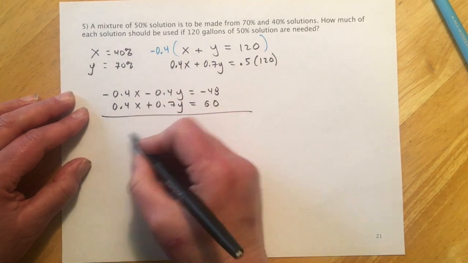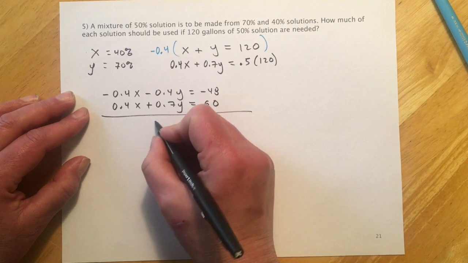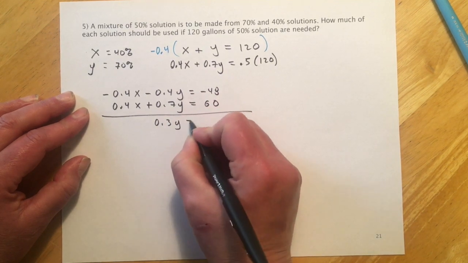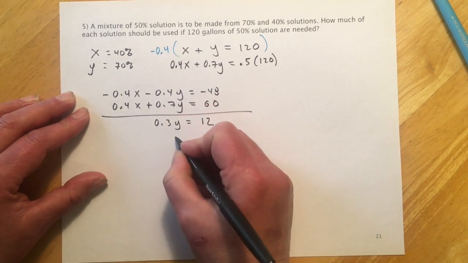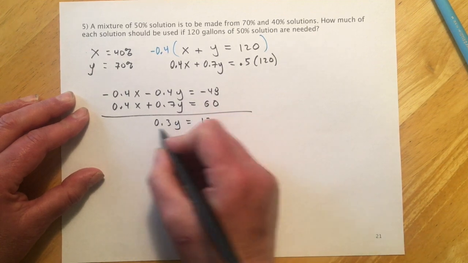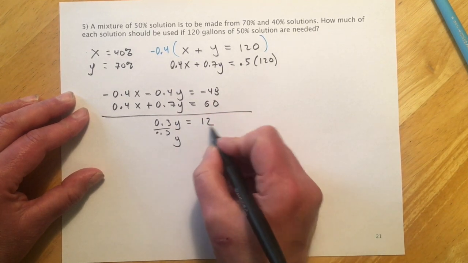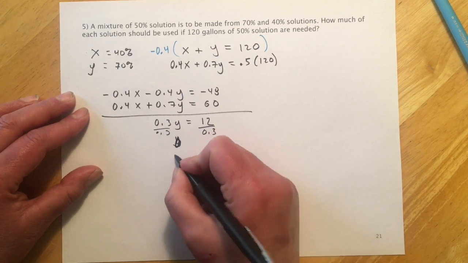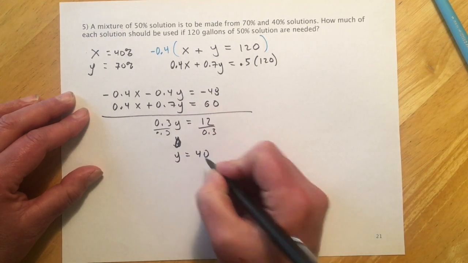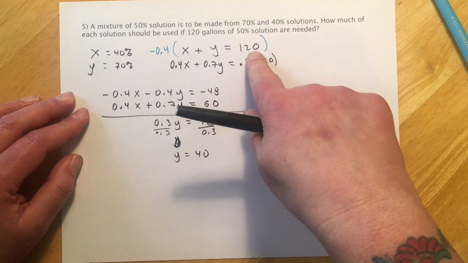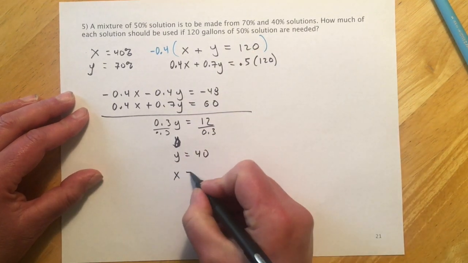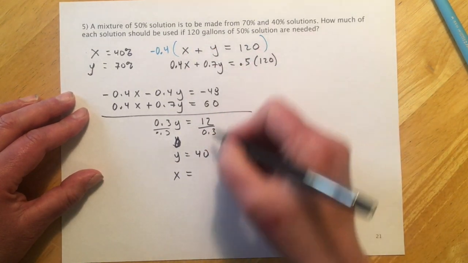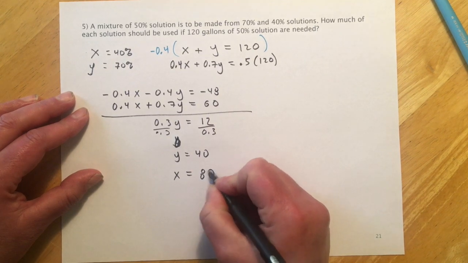And so now the x's drop out, down 4, up 7, so that's going to be 0.3y equals 12. Dividing that over, 0.3 by 0.3, I get y equals 40. And since we're making 120 gallons of this, that must mean x is 120 minus 40, so that would be 80.